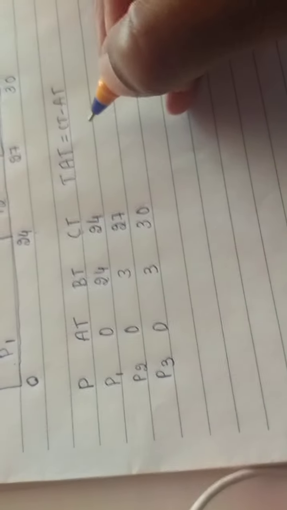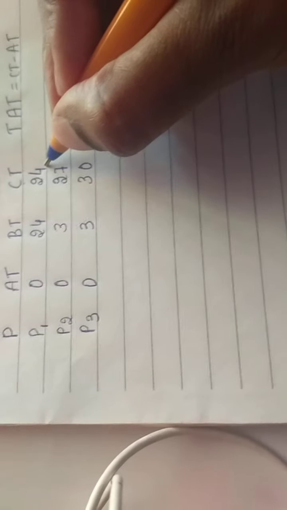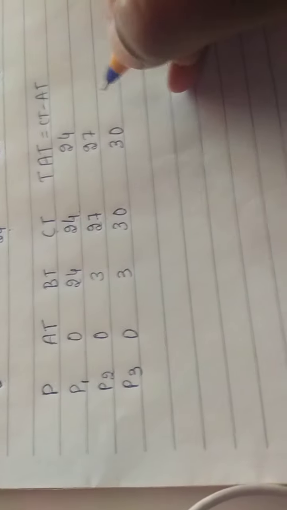Completion time minus arrival time. Completion time of process P1 is 24. Arrival time of process P1 is 0. 24 minus 0 is 24. In the same way, 27 minus 0 is 27, and 30 minus 0 is 30. That is how you get the turnaround time.